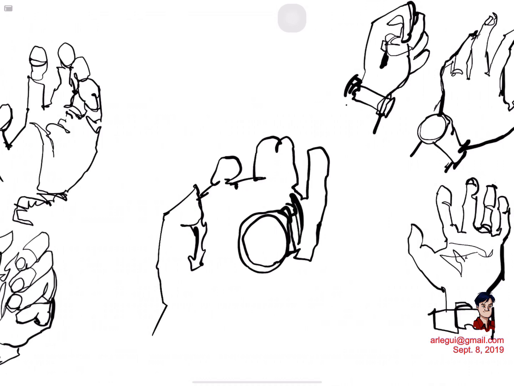And this style of drawing that you see here is called contour drawing. Contour drawing means you're not lifting the pen and you're drawing these edges. It's just one continuous line that you're constantly changing the directions, the angles, and the curves.